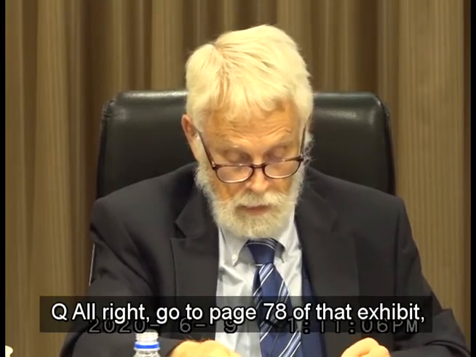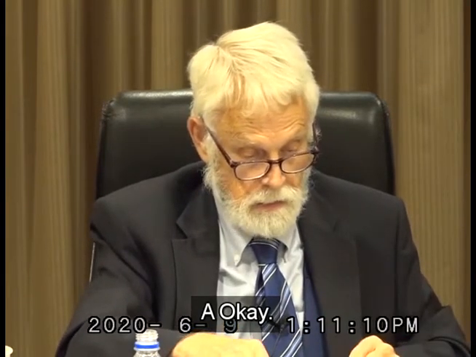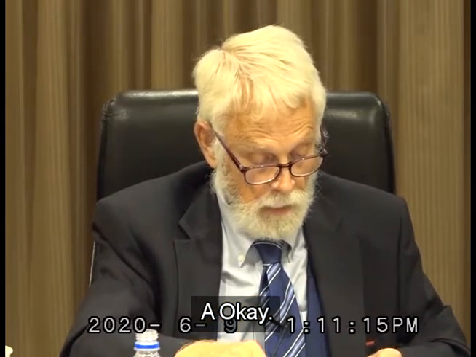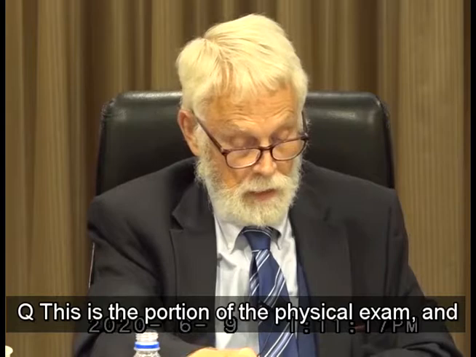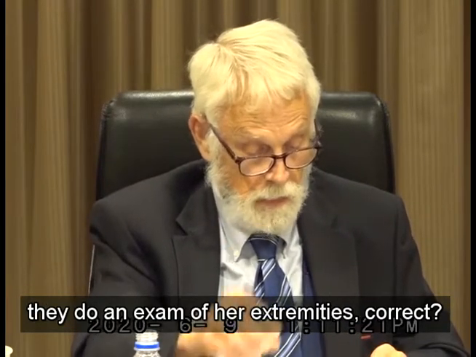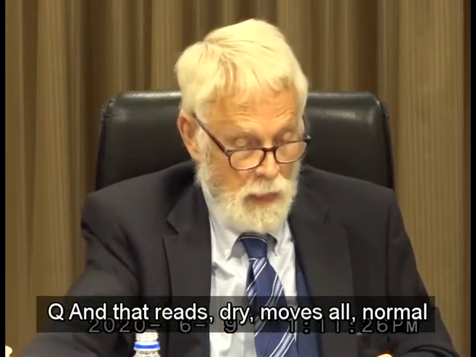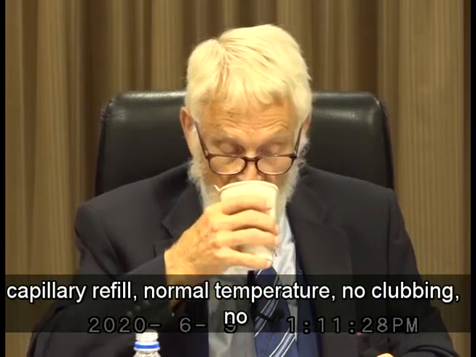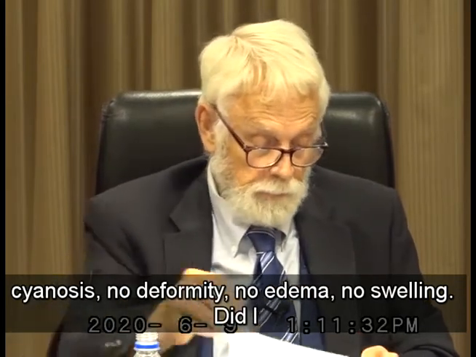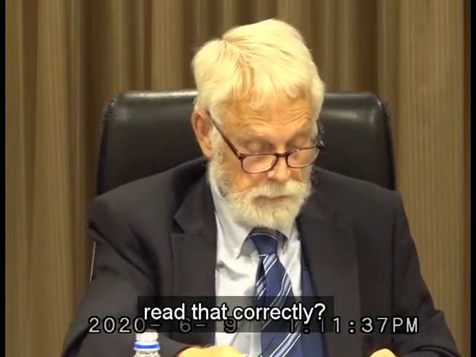All right, go to page 78 of that exhibit, please. Okay. And this is the portion of the physical exam, and they do an exam of her extremities, correct? Yes. And that reads dry, moves all, normal capillary refill, normal temperature, no clubbing, no cyanosis, no deformity, no edema, no swelling. Did I read that correctly? Yes.